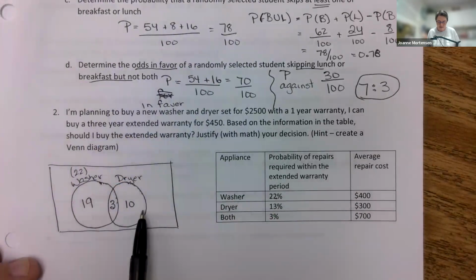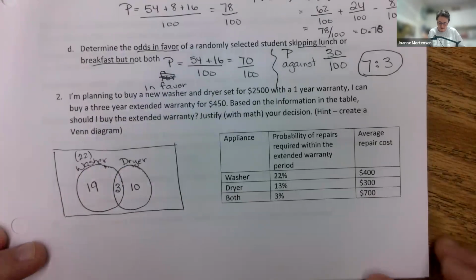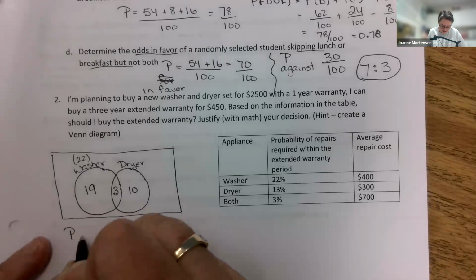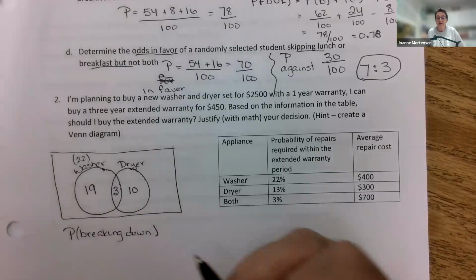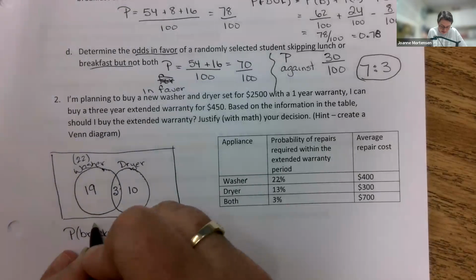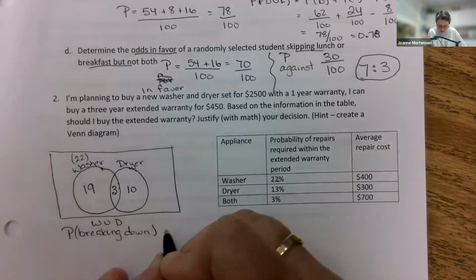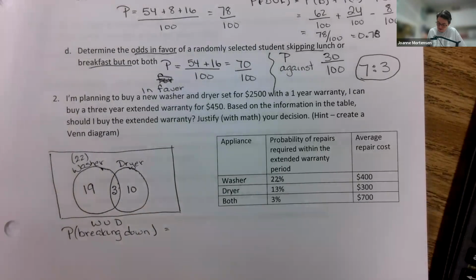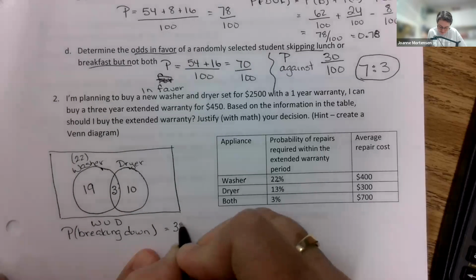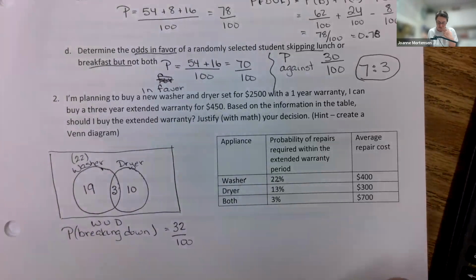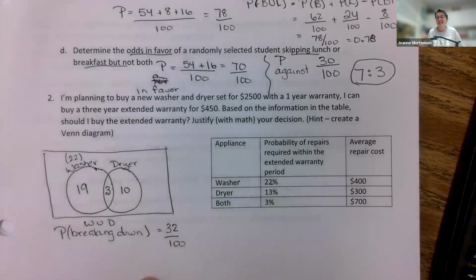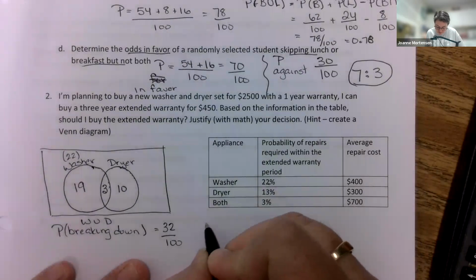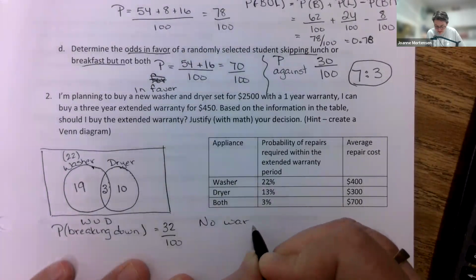So this is how often stuff is going to break down. So probability of stuff breaking, either the washer, the dryer, or both. So I guess that would be washer union dryer. But I'm just gonna add those up. 19 plus 3 plus 10, 32% of the time. So 32 out of 100. Okay. So right now I can say, I'm not so excited about buying the warranty because it's only like a third of the time that something is going to break down. So no warranty. Can't spell warranty.